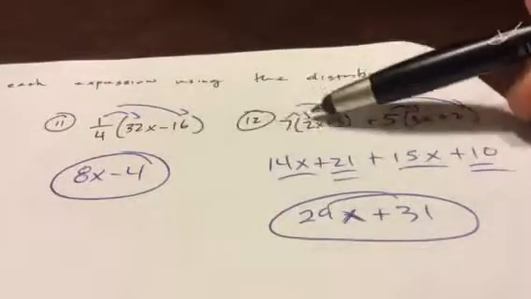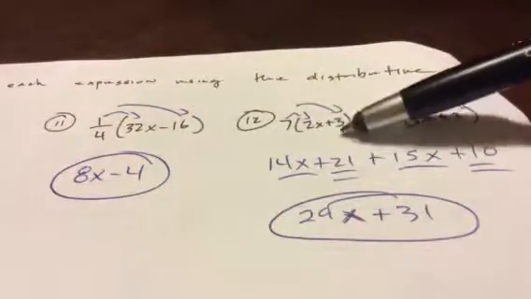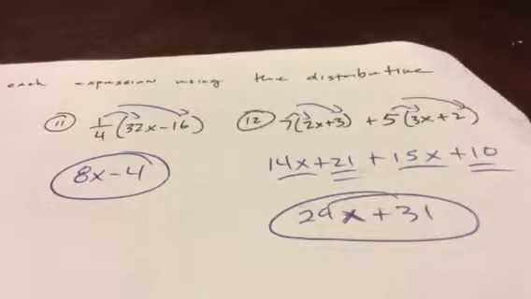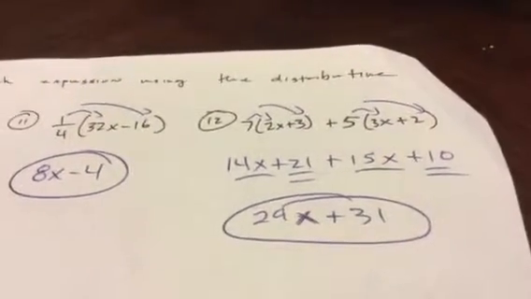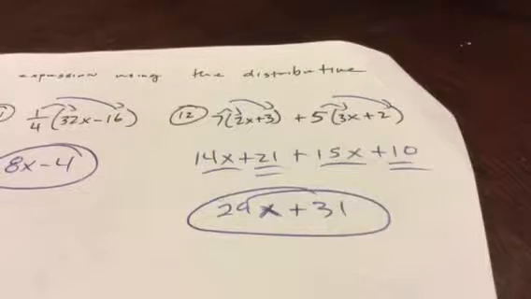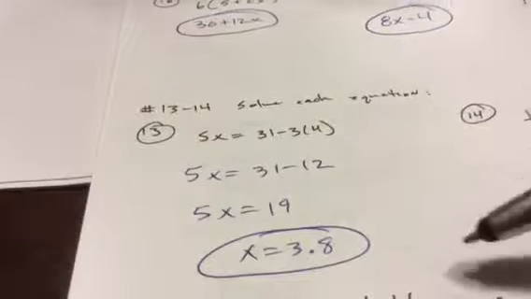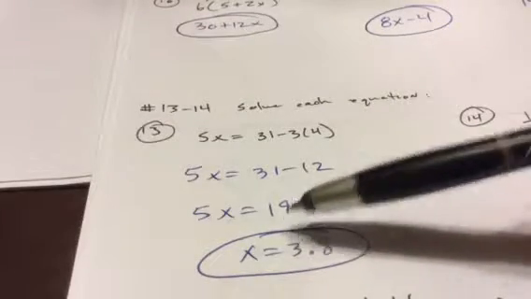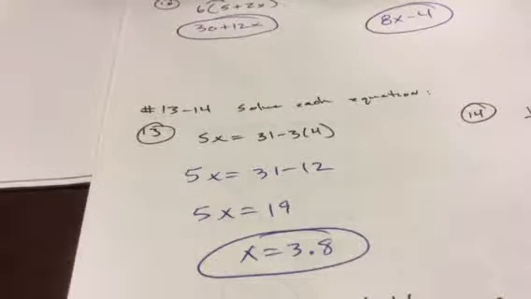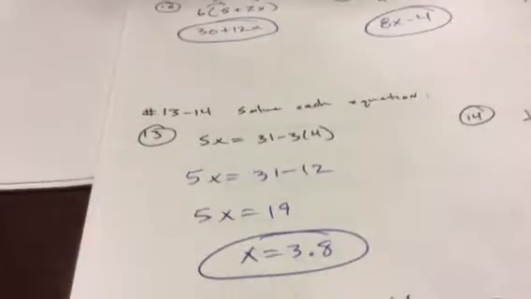Next one, you're going to do 4 times 2, 14x, plus 7 times 3, 21, plus 5 times 3x, 15x, plus 5 times 2, which is 10. Combine like terms, 14x and 15x is 29x, plus 21 plus 10, 31. All right, 31 minus 12, that's 19. 5x is 19. Divide both sides by 5. 19 divided by 5 is 3.8.